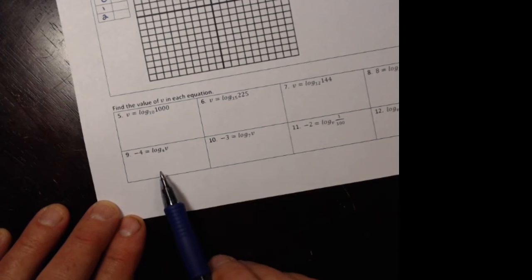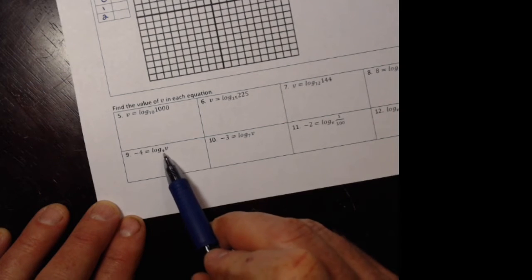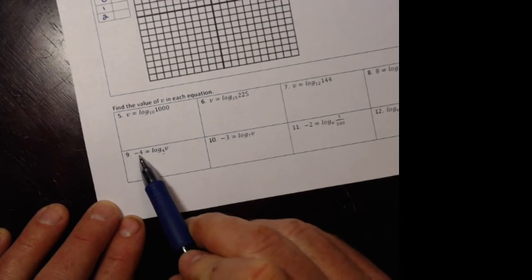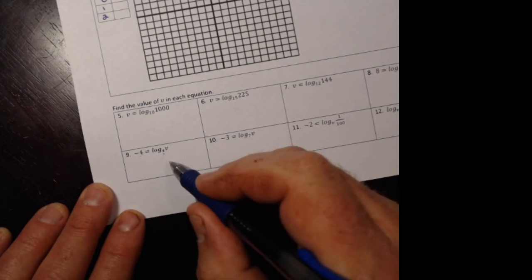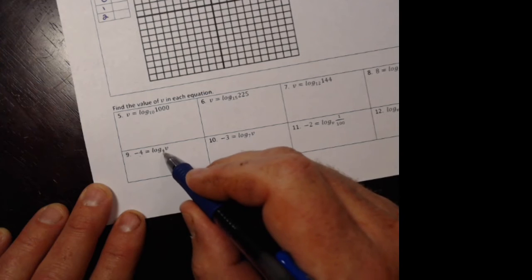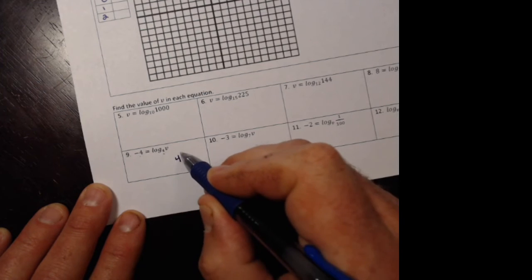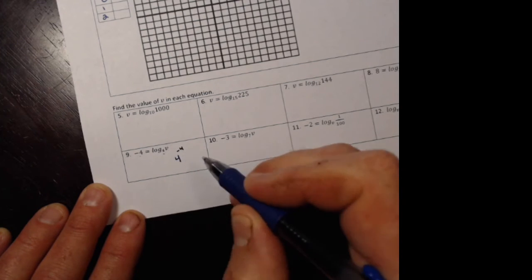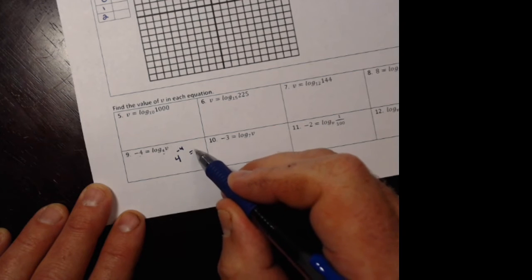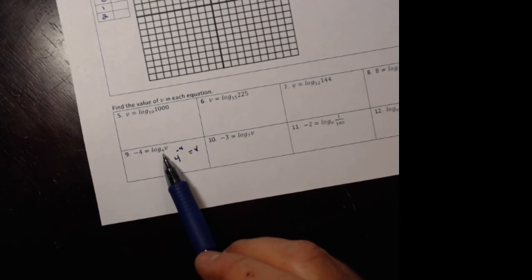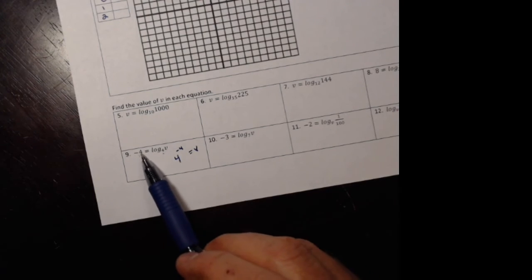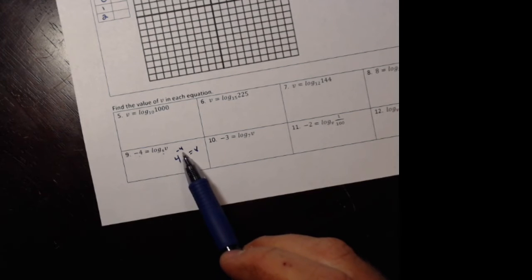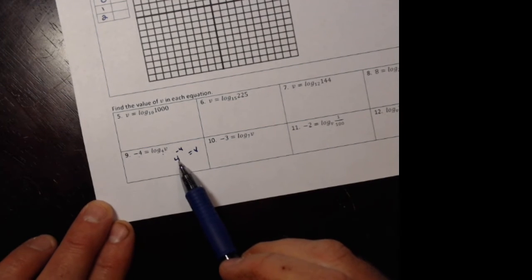So this says, what if we take 4 and raise it to the negative 4th power, what's the end result? Okay, so I'm going to rewrite this exponentially. If I start with 4 and I raise it to the negative 4th power, what's that value going to be? So notice that the base of the logarithm becomes the base of the exponent. And the answer to the logarithm is the exponent. So I'm just going to figure out what that is.